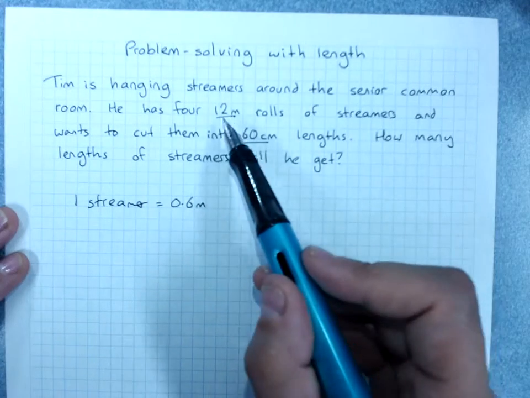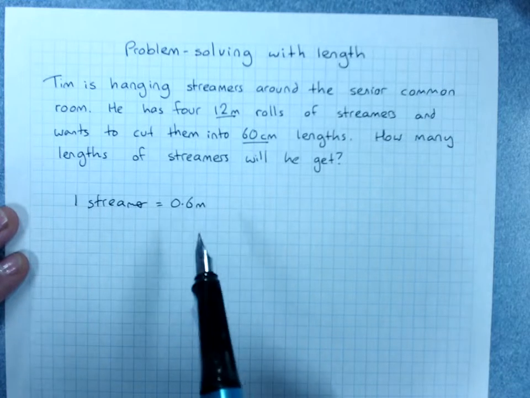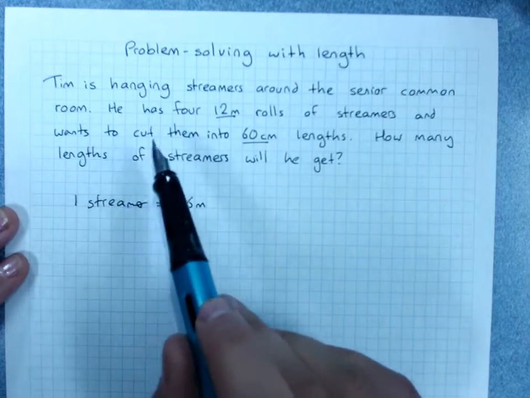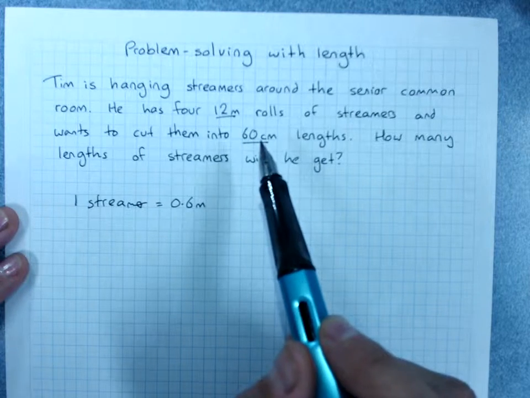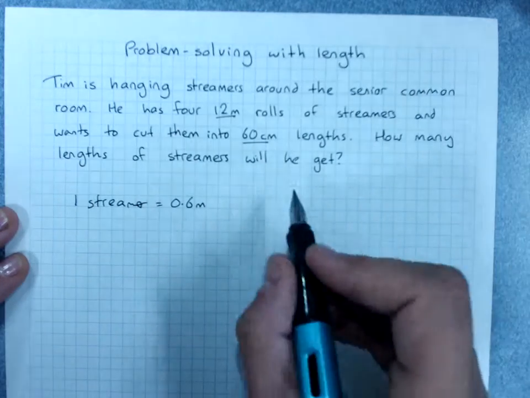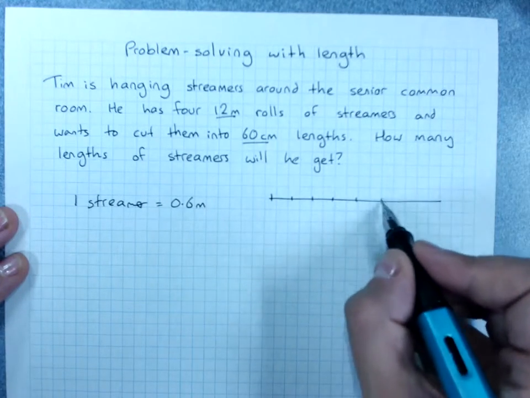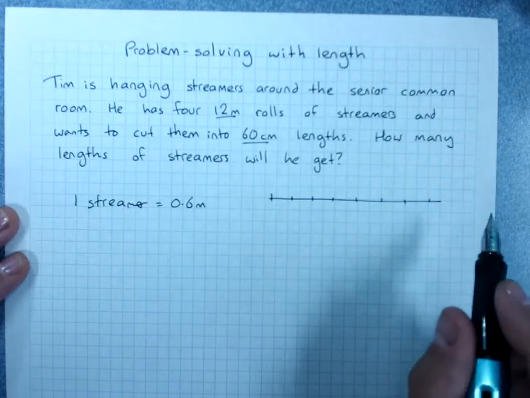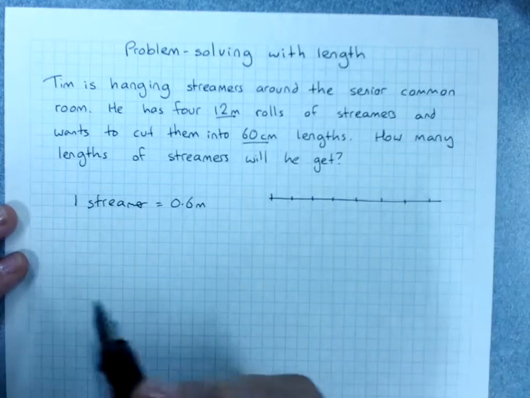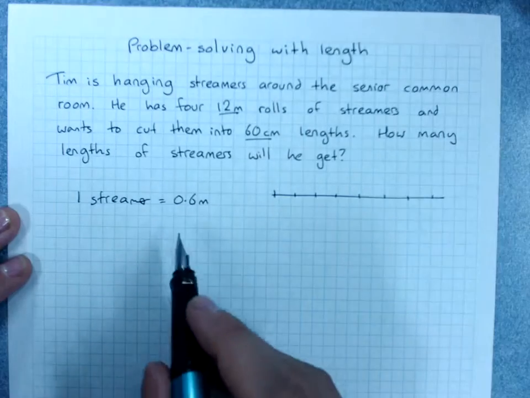Now that you've got into the same measurements here, what you'll need to do is work out what strategy you are using. He's got 4 12-metre rolls of streamers and wants to cut them into 60-centimetre lengths. The question is always, are we multiplying or are we dividing? You've got 12-metre rolls and you want to cut them up into 60-centimetre lengths. You're splitting that up. You're sharing it into 60-centimetre pieces. That means division. You're taking this long length and dividing it up into lengths of this much.